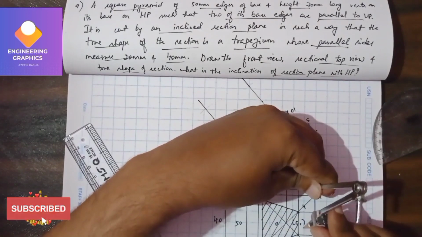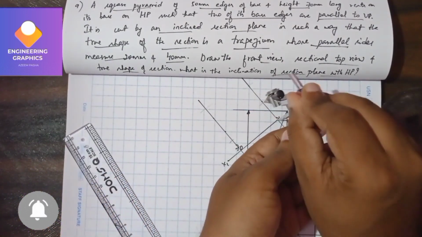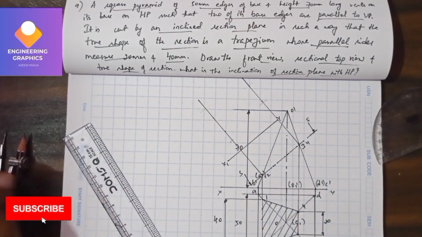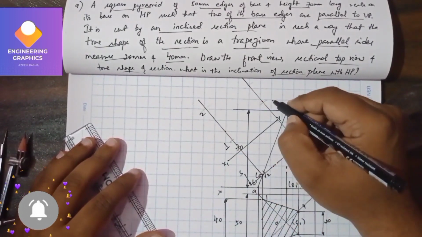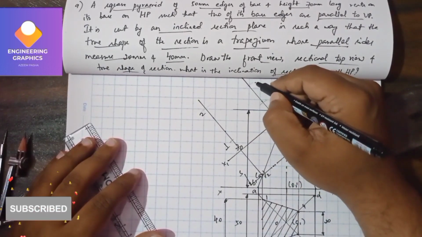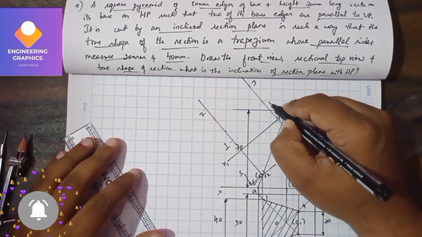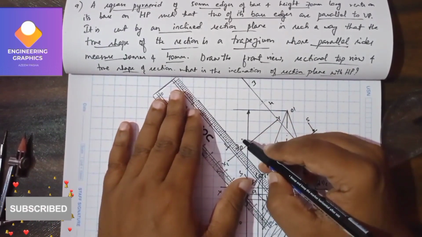Then we have point number 4. So this is 1 and this is 2 and this is, I think, 3 and this is 4. Now we have to join these. This is the true shape of the section.